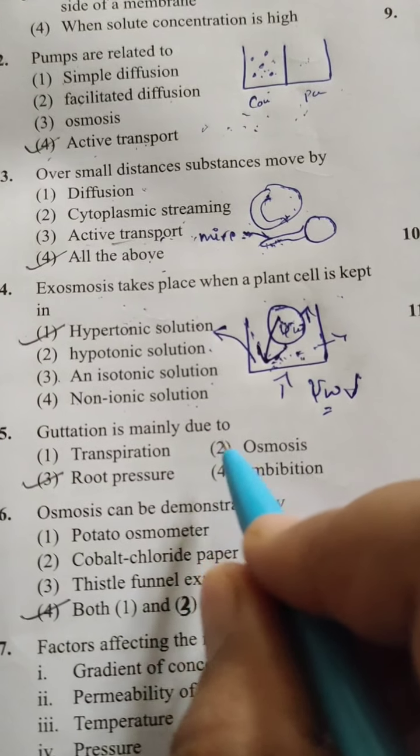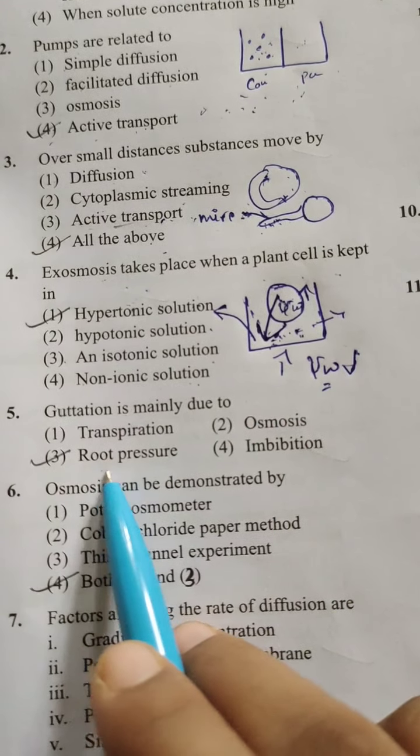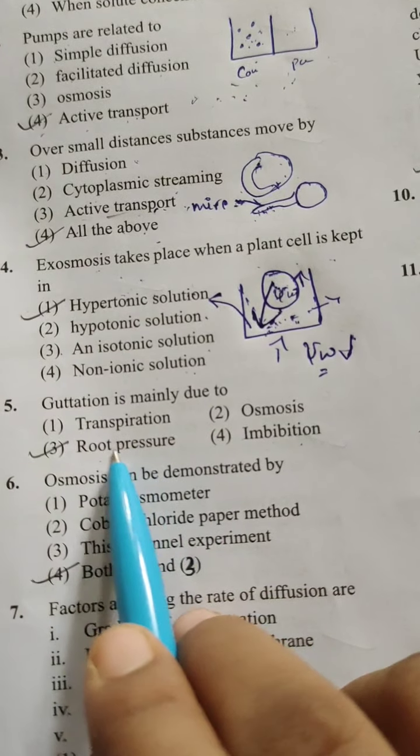Next, guttation is mainly due to: 1. Transpiration, 2. Osmosis, 3. Root pressure, 4. Imbibition. See, guttation is mainly due to the root pressure.